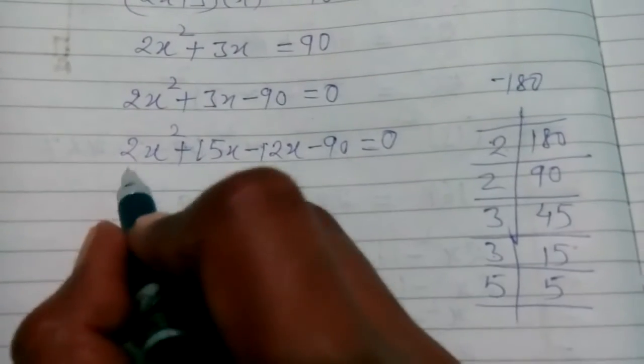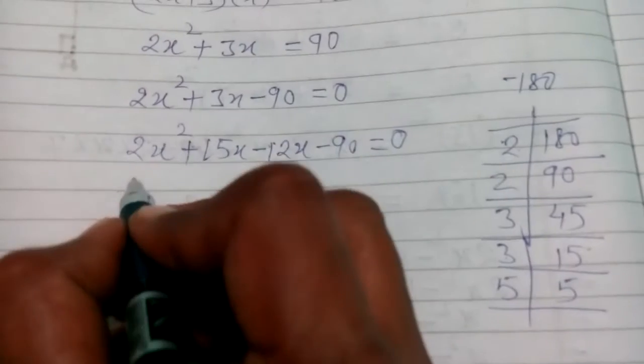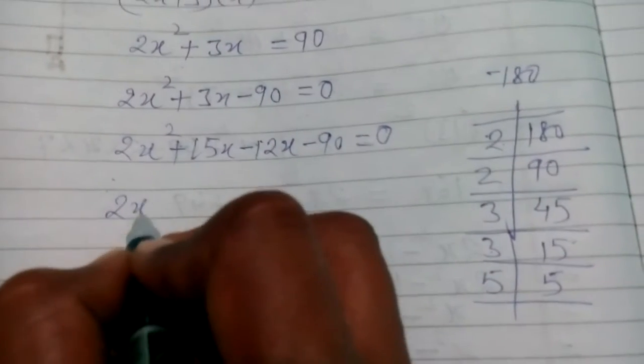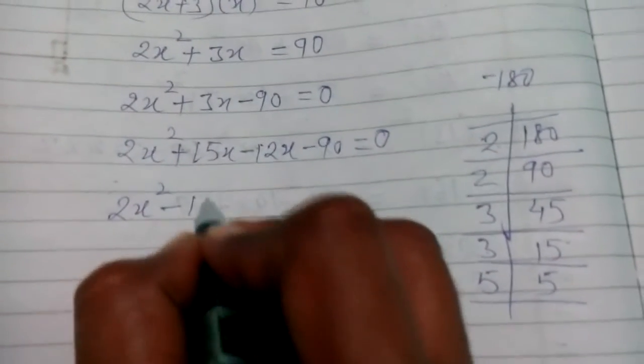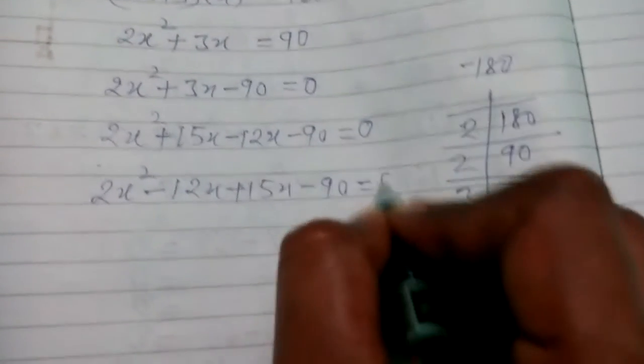Now there is nothing common between 2 and 15, so I can arrange the terms again so that I can take the common factor. So 2x square minus 12x plus 15x minus 90 will be equal to 0.